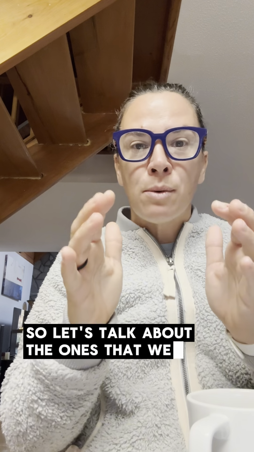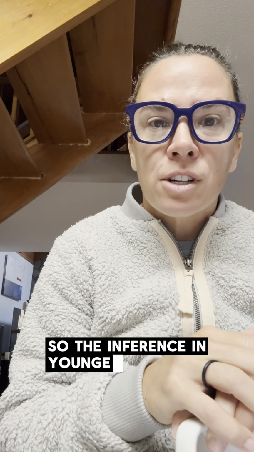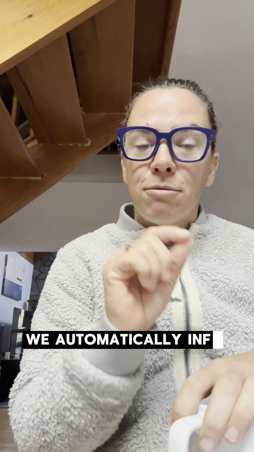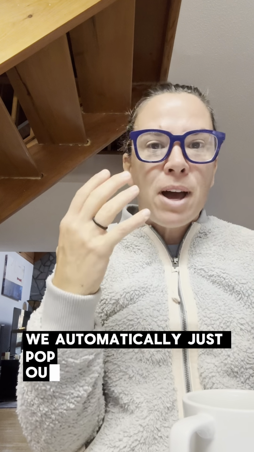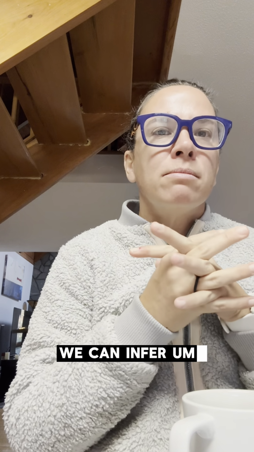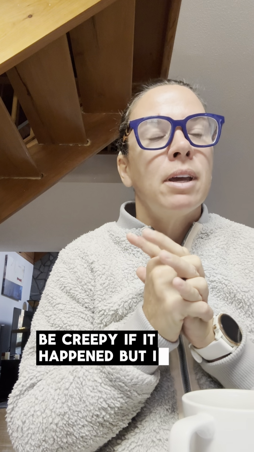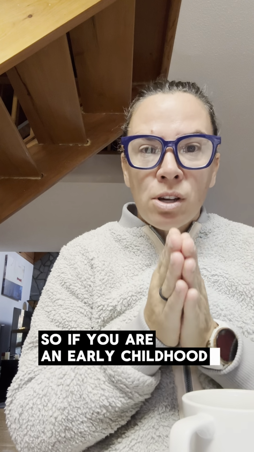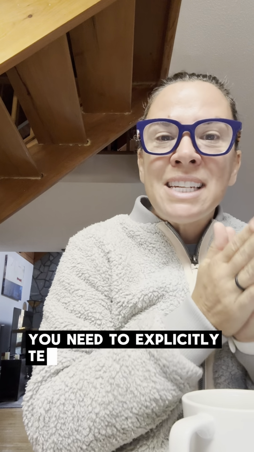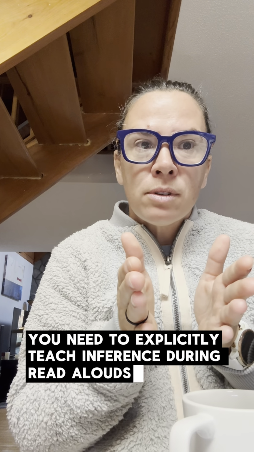Okay, so we talked about some of the other things. You just finished your reflection, so let's talk about the ones that we haven't talked about in language on a greater scale. So the inference in younger children. The lab is going to show you that we automatically infer information that is not stated, but young children need to learn this skill. It's not something that we automatically just pop out and we're like, we can infer. It'd be creepy if it happened, but I guess cool. So if you are an early childhood educator, you need to explicitly teach inference during read-alouds.